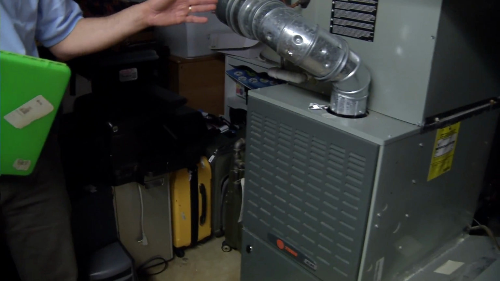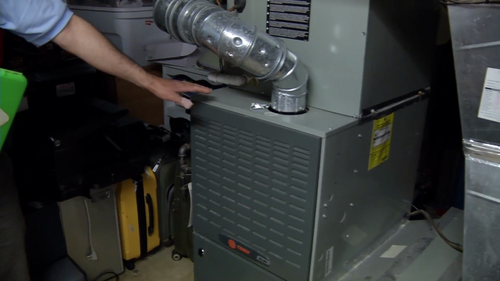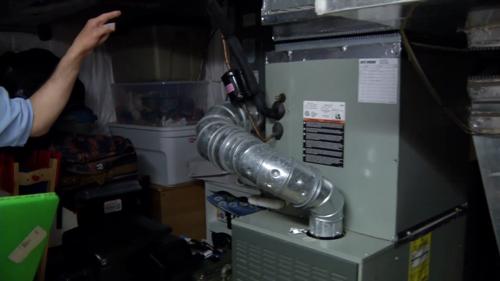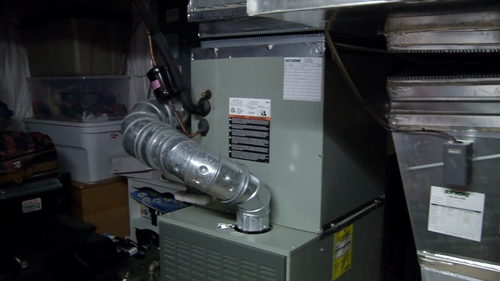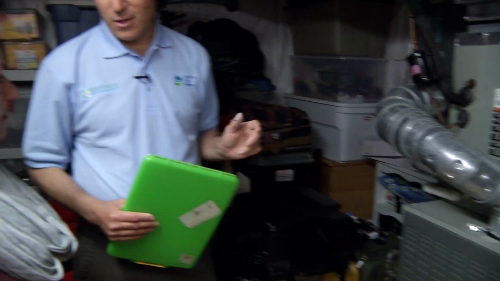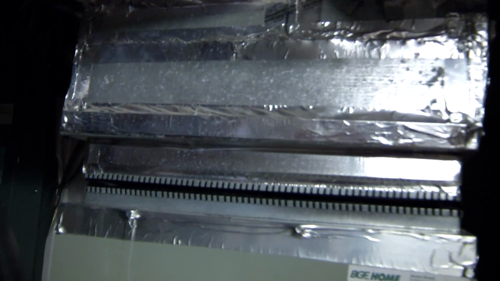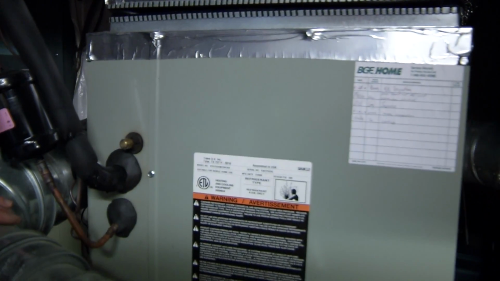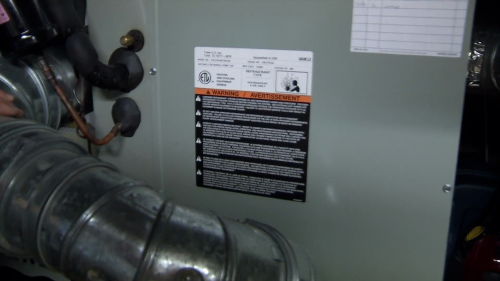So what we're going to do here is test all of your appliances that use gas, like your furnace, as well as the water heater, which is behind the furnace here. We're going to do some tests which we call our combustion safety tests. They're a very important part of an audit, because we want to make sure that they're not producing any dangerous levels of gases like carbon monoxide, and that gas is actually being sent out of the house through your flue pipes.